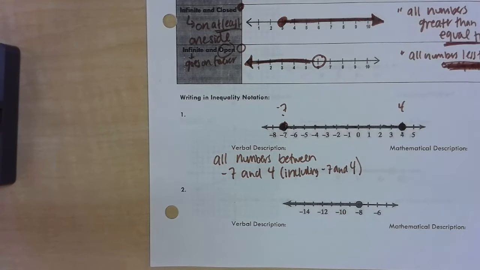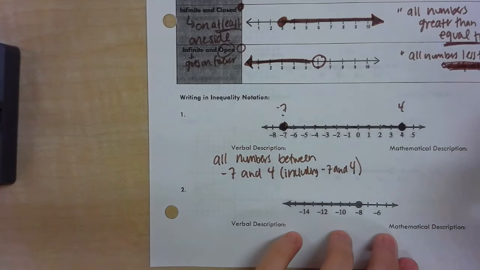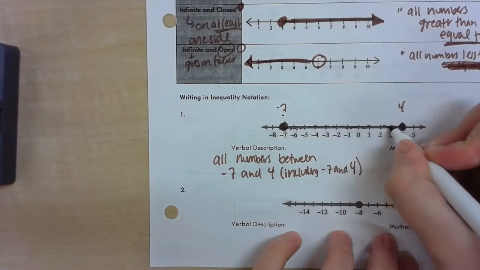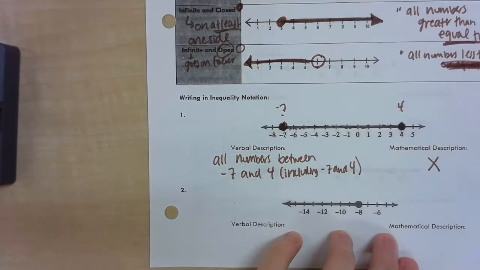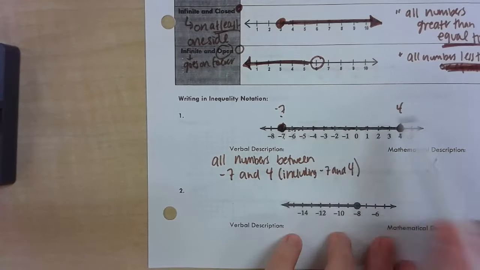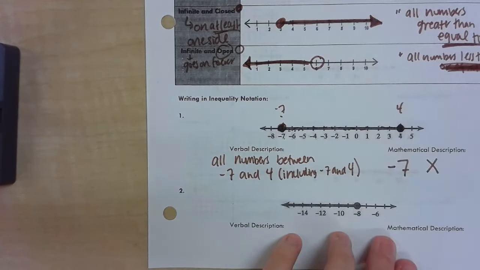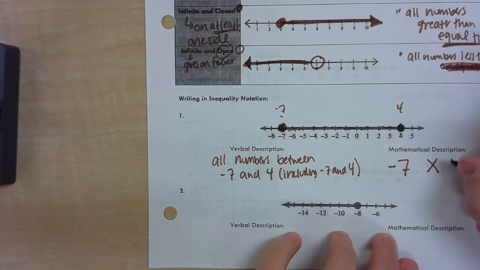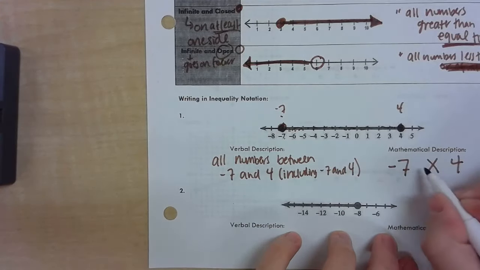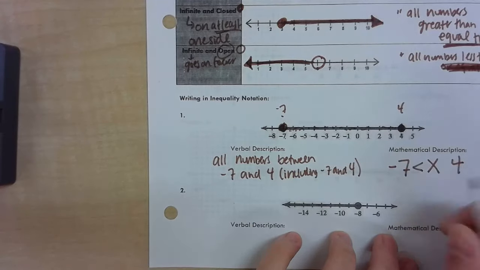Mathematically, how I would write this, I'm going to call any number in here, right, could be x. So I'm going to start with an x in the middle because I don't know what it is. Remember, x always means that I don't know what that's going to be. So I'm saying x could be any of these numbers. And I know that -7 is over here because it's my lowest. I'm going to put 4 over here because it's my highest. And I'm going to say -7 is less than x.